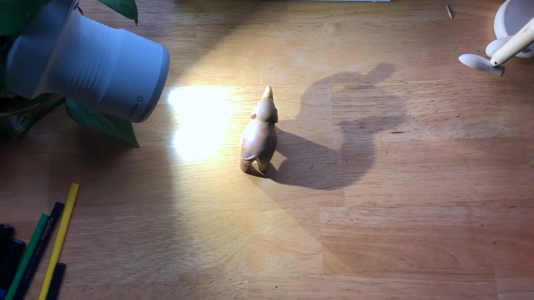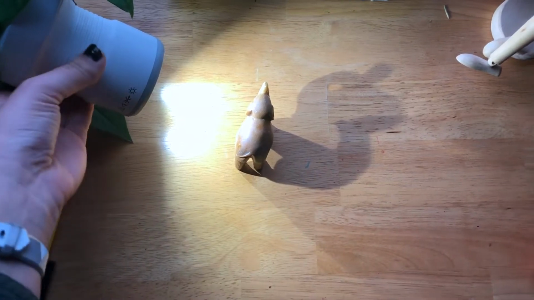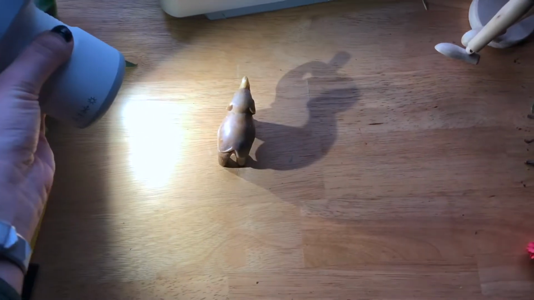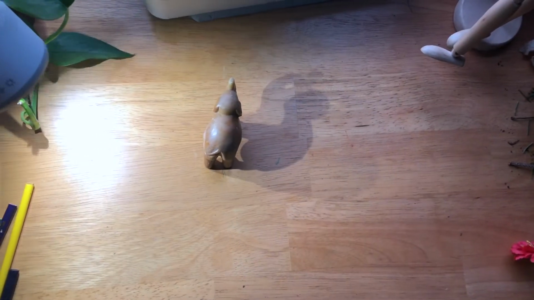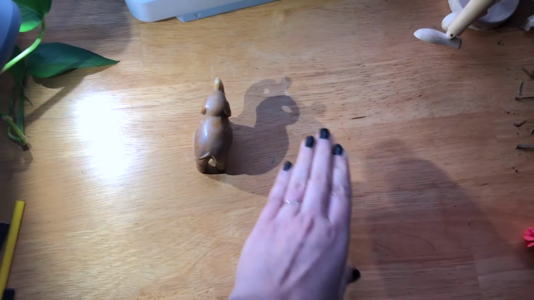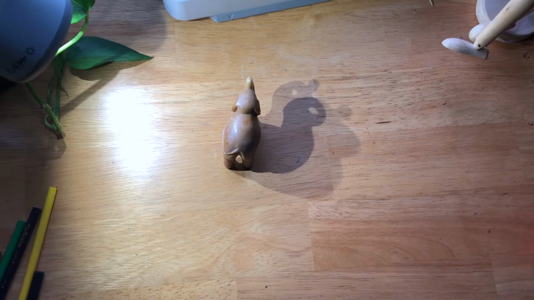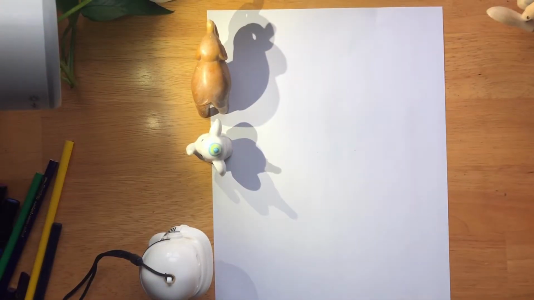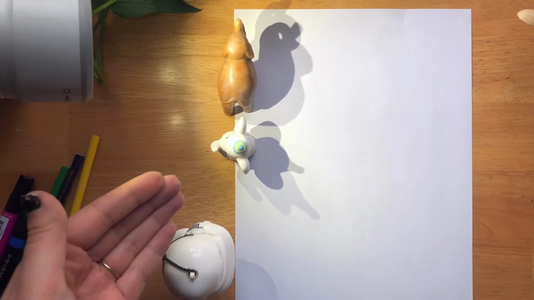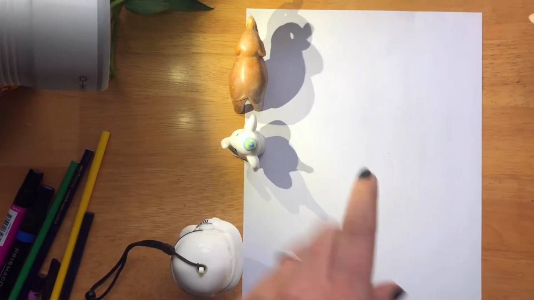So as you can see, I'm using my Elmo to project the shadow. You can move your light around to change how your shadow is cast. Then you're going to place a paper where that shadow is once you create the shadow that you like. So what I'd like you to do is arrange your figures to create an image. Whatever kind of image, think about how you use space.